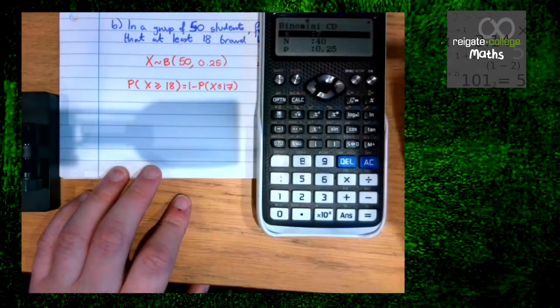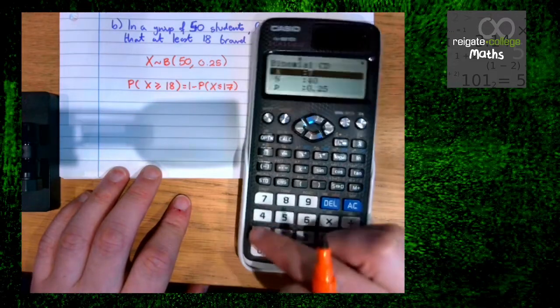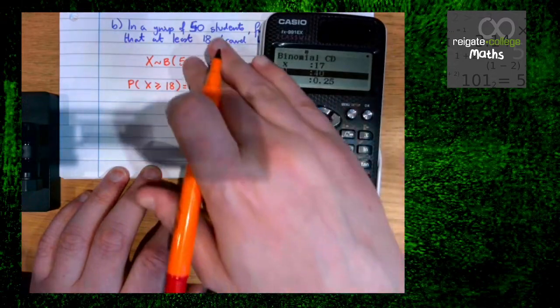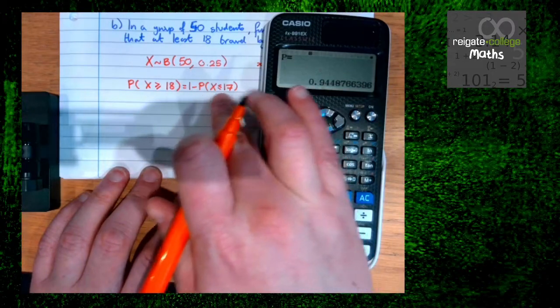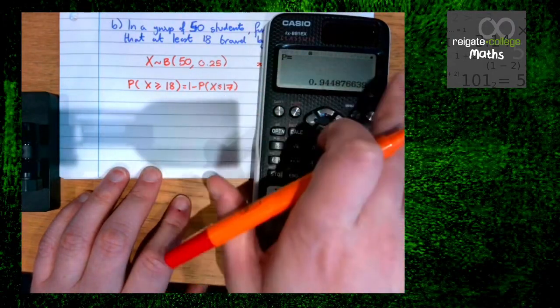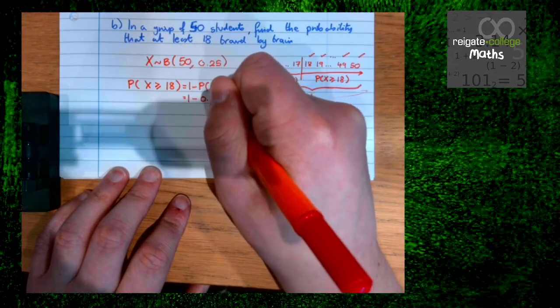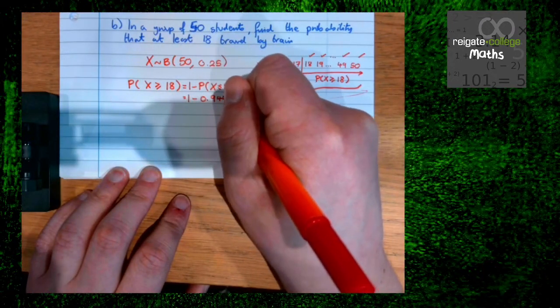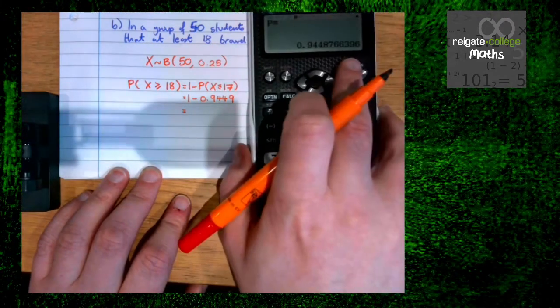So now we go back to our binomial CD. X is now 17 and n is now 50. So this is the probability that x is less than or equal to 17. And then we just do 1 minus that.